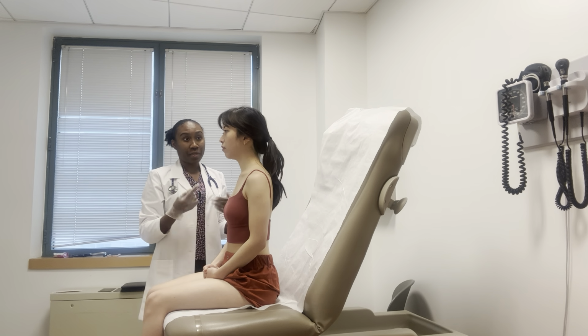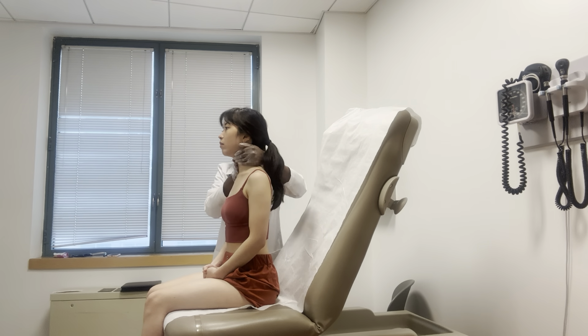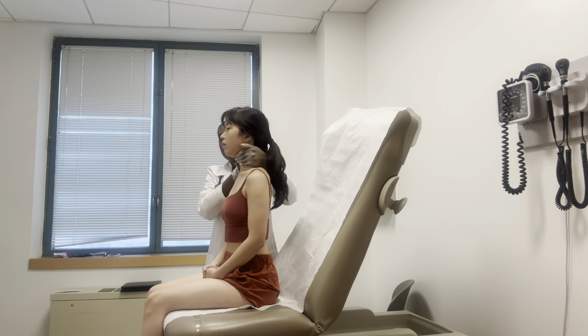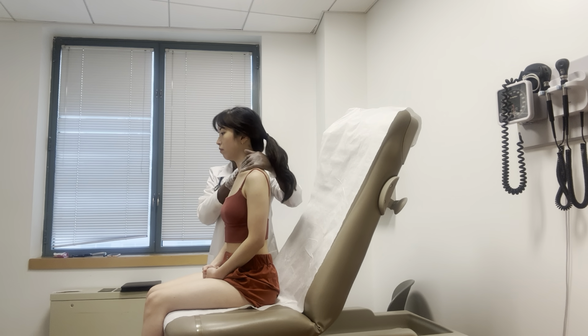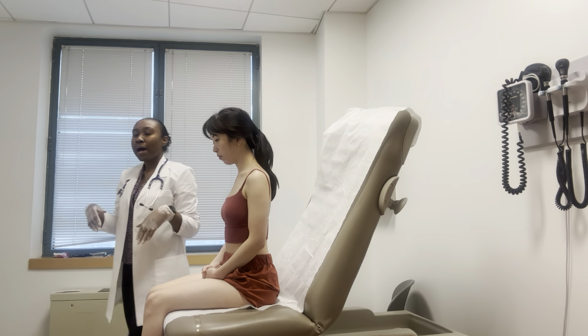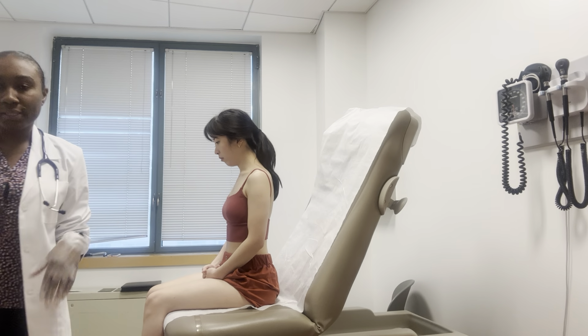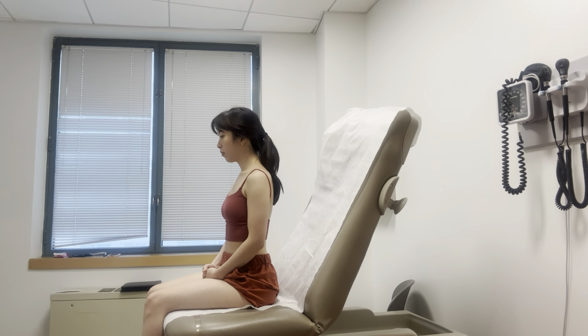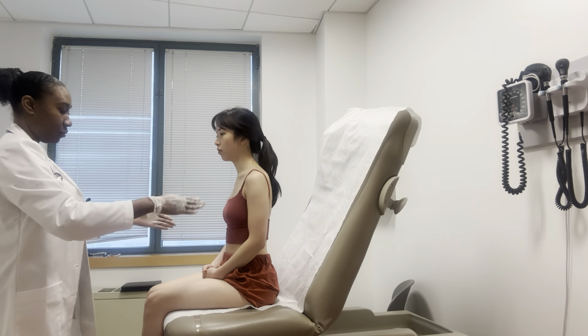Now I'm going to be assessing her thyroid. What I'm going to ask you to do is to swallow for me. Okay, so thyroid appears to be midline, no deviation, no nodule felt. Do you have any tenderness? No tenderness, and both lobes appear to be equal in size. Okay, so now I'm going to ask you to turn.